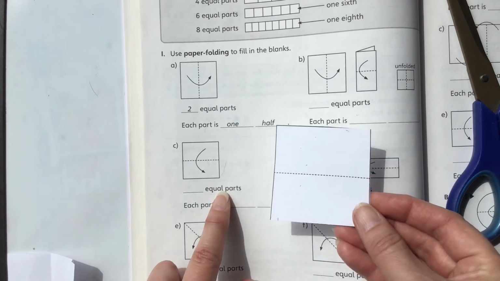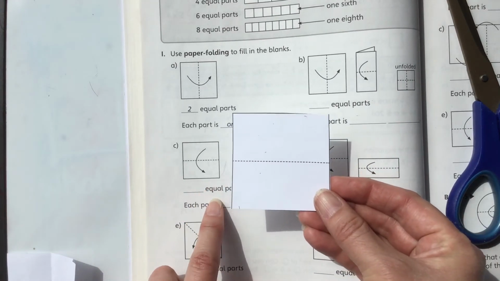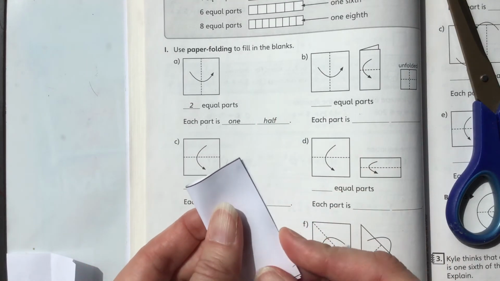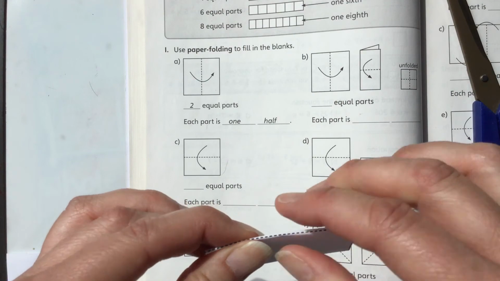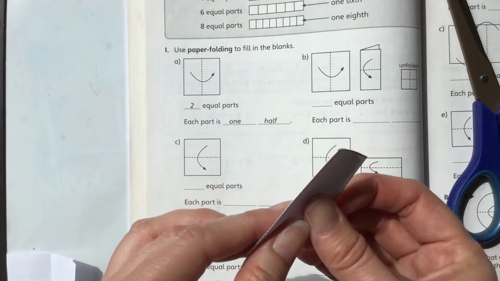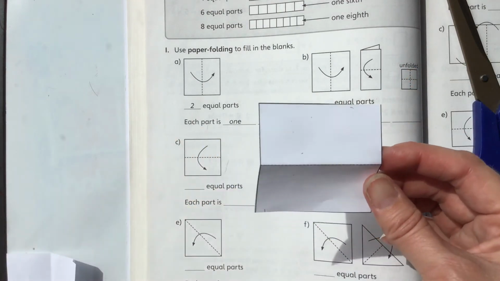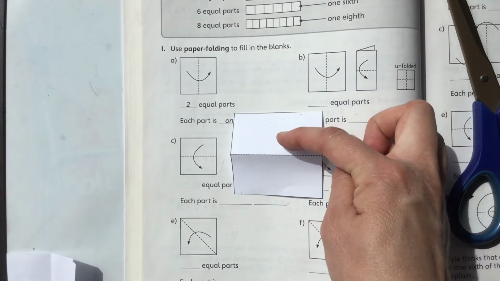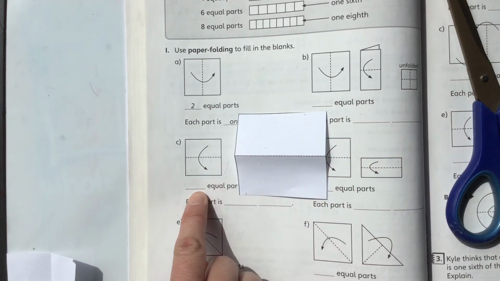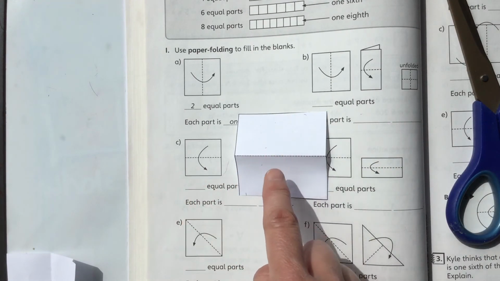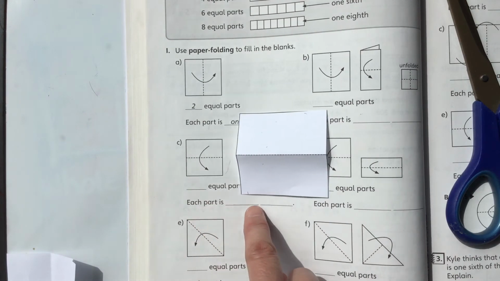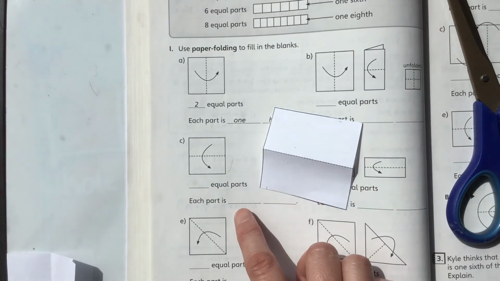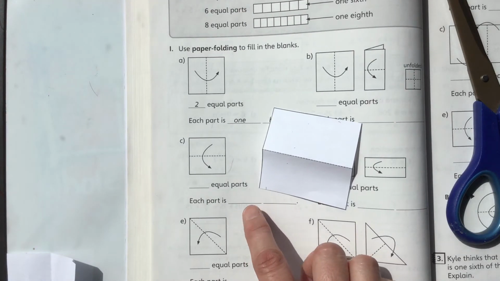Now you're going to find this one here. You should have this cut out from your learning booklet. You are going to fold it just like they did in the book. Follow the arrows. I'm going to fold right along that fold line. But now I folded it so it goes this way. How many equal parts do we have? Can you count them? How many equal parts you have here? And when you have this many equal parts, each part is what? Would you say 1/2, 1/3, 1/4, 1/6, or 1/8?